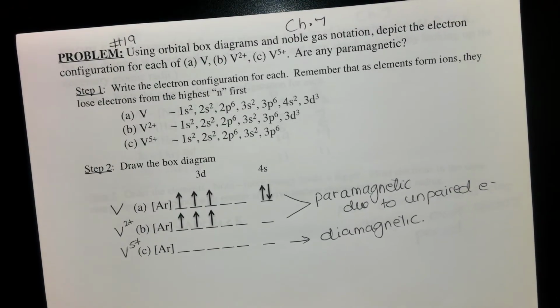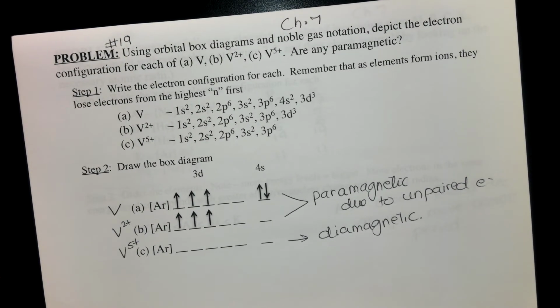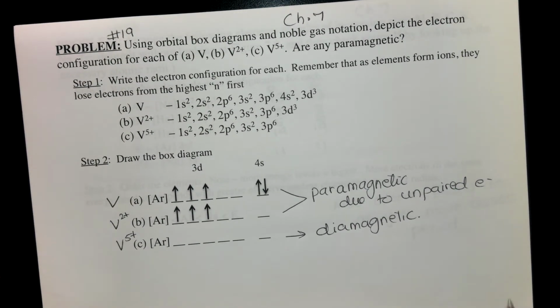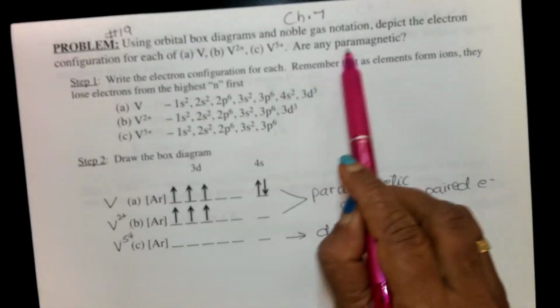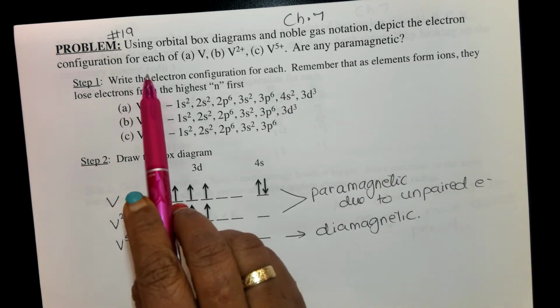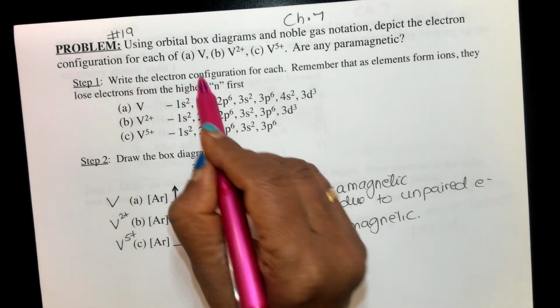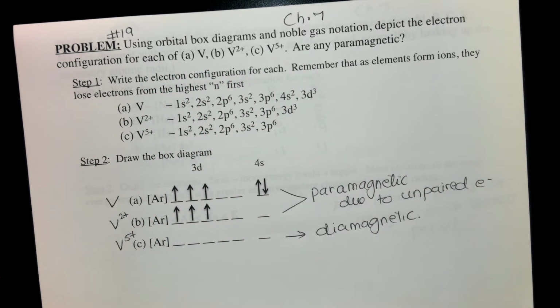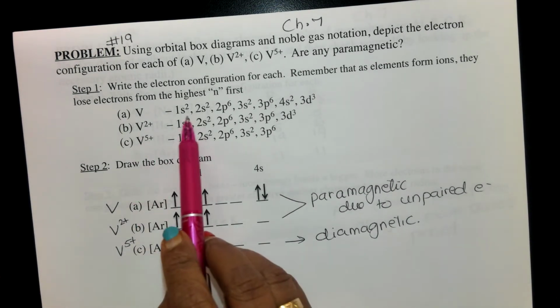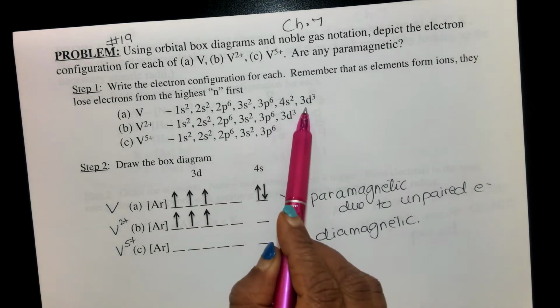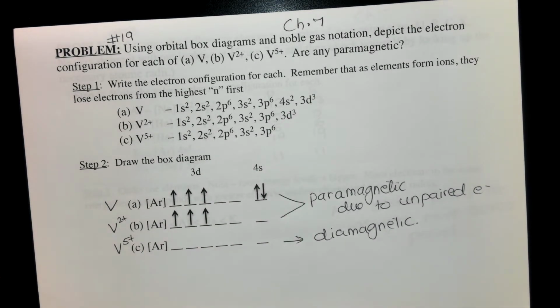Now the first problem in our chapter 7, which is based on periodic trends and electron configurations. Using an orbital diagram and noble gas notation, depict the electron configuration of vanadium and vanadium ions, and are they paramagnetic? So first thing is, we will write down the electron configuration of each of them. I hope we all feel comfortable doing that by now.